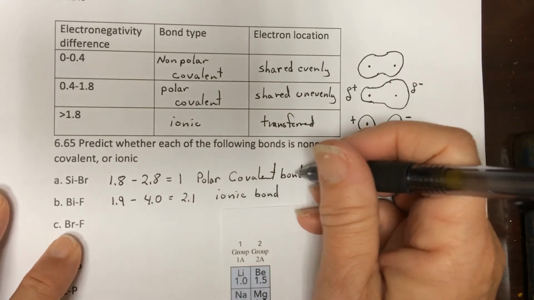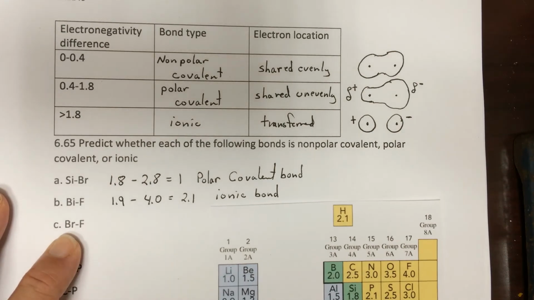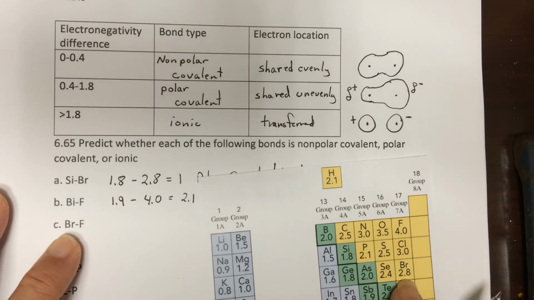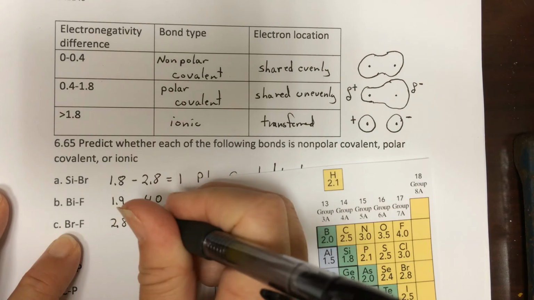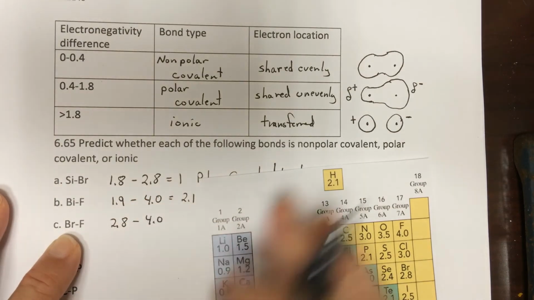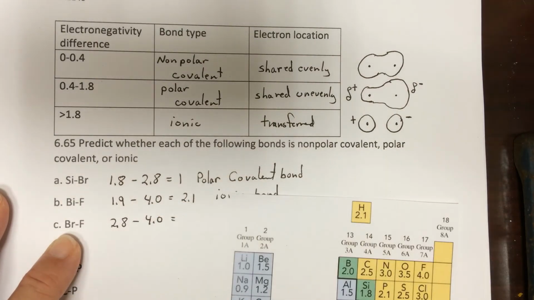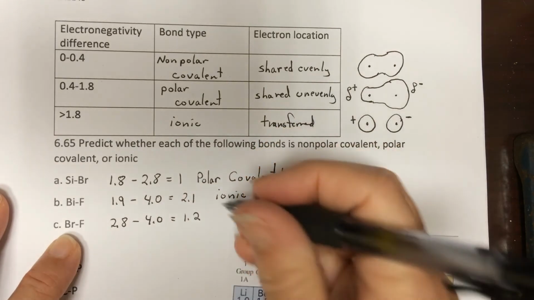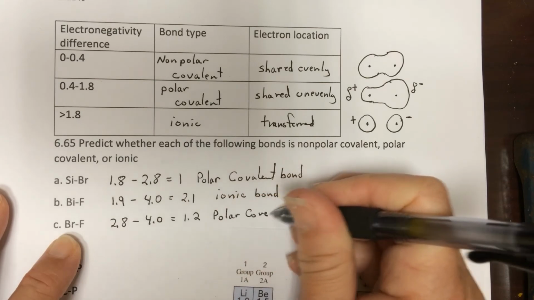Okay. Let's look at bromine and fluorine. Bromine is this 2.8, and fluorine is 4. So we get 2.8 minus 4. Notice I'm not paying any attention to my signs. These are all absolute values. 1.2. And that makes another polar covalent bond.